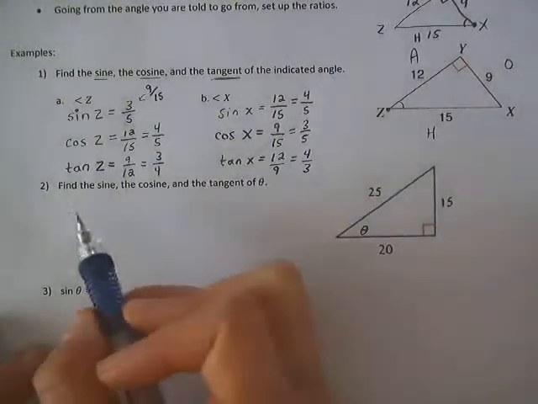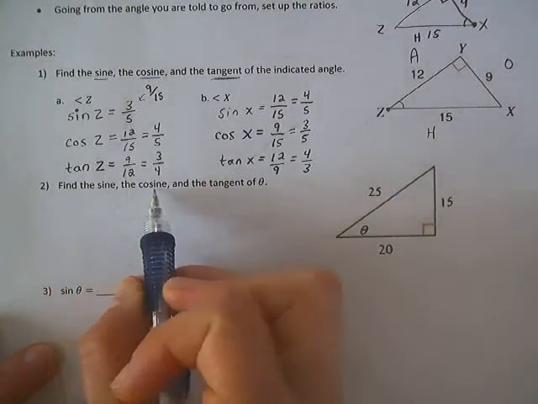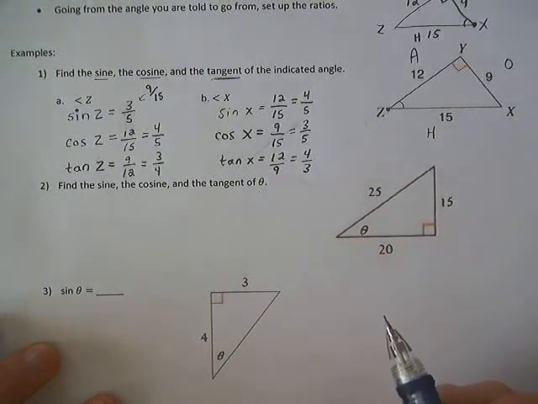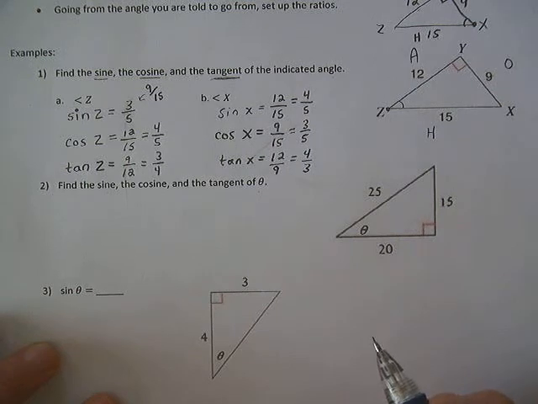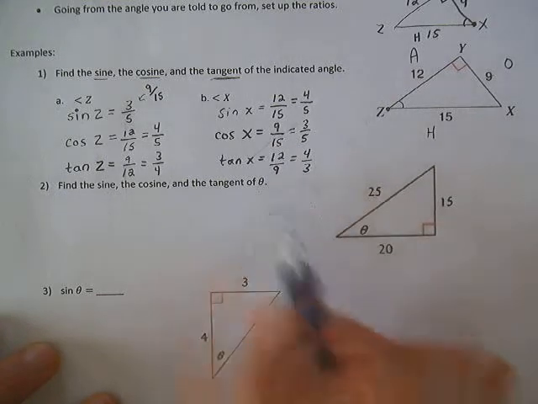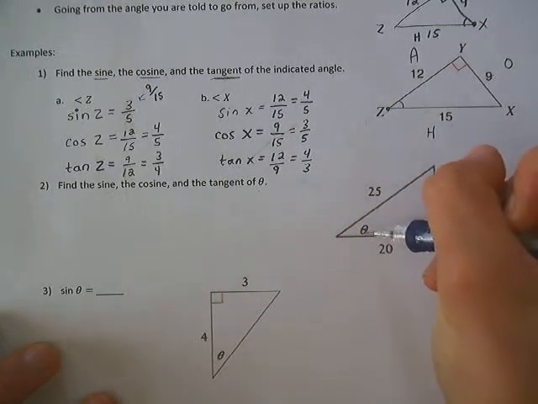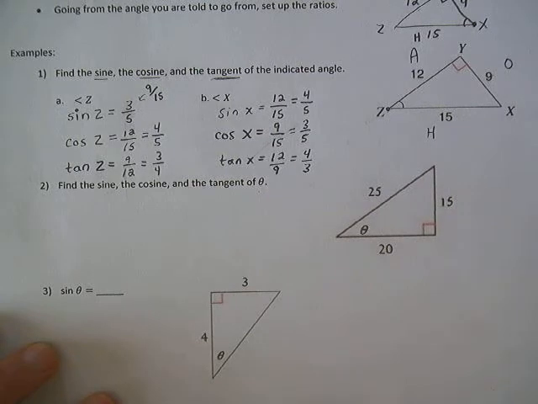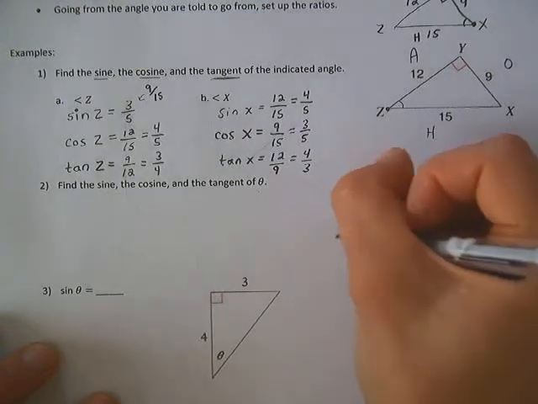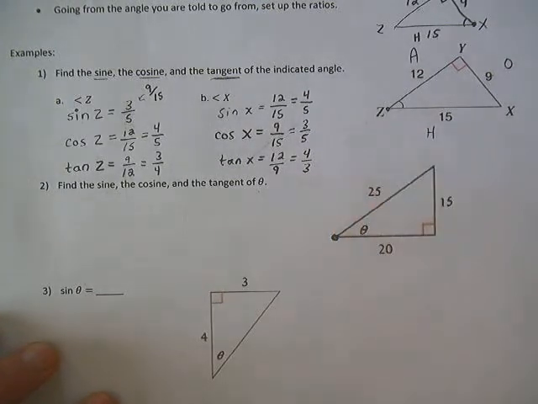With this one, it says find the sine, the cosine, and the tangent of theta. So again, we're just practicing setting up the trigonometric ratios. I know that's a funky symbol, a Greek symbol called theta, and a lot of times they use that to represent an angle. Think of it like an X. So that means they want you to stand at that angle. You can put your dot or your little arch there.